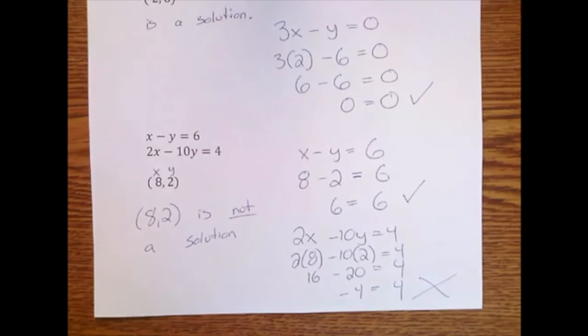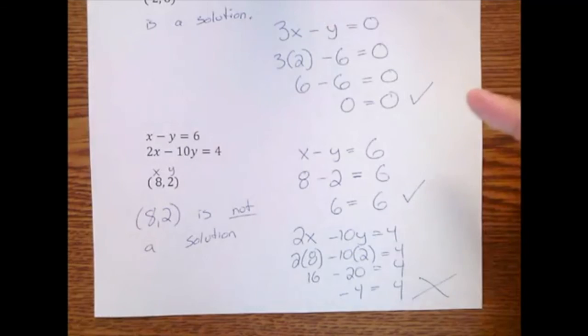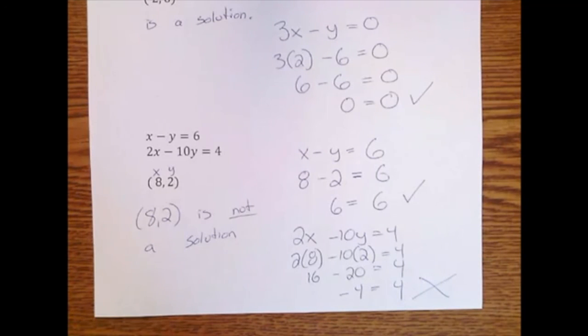So that is the process of checking your answers on system of equations problems. Why that's helpful is, when you're doing these problems by graphing, elimination, or substitution, you don't need to ask anyone whether you got it right or wrong. You can check your solution yourself and figure out if it's correct or not. And again, that was checking solutions to a system of equations.